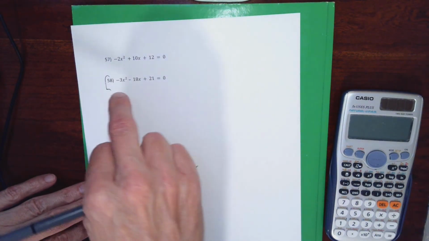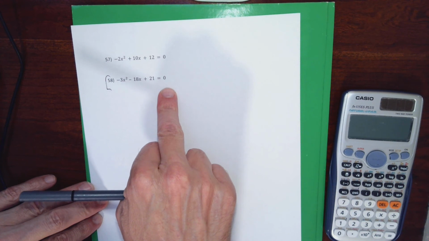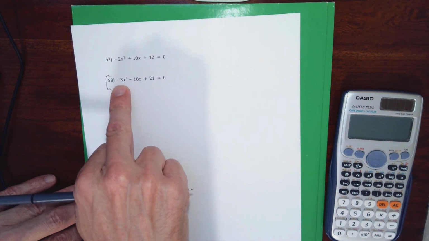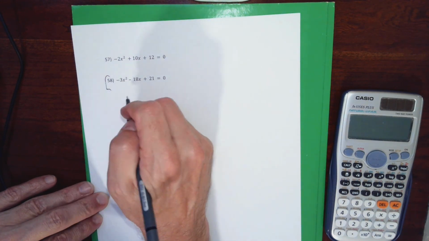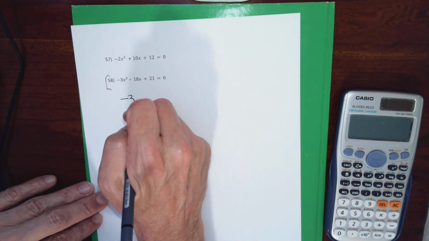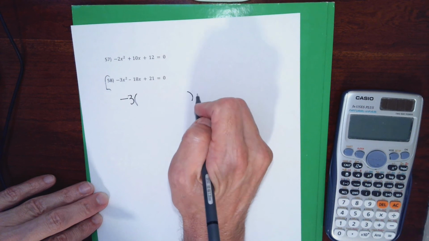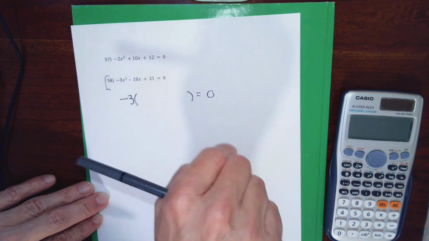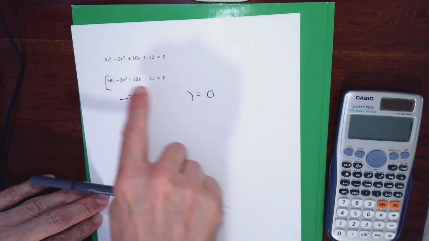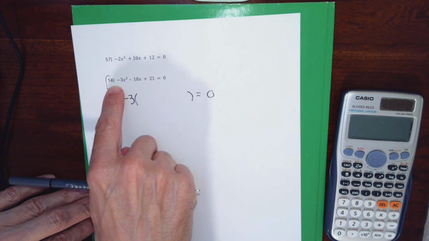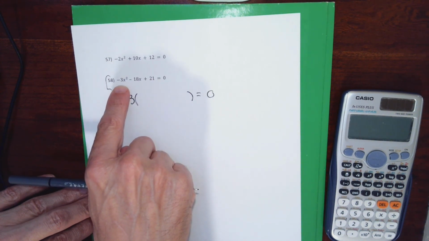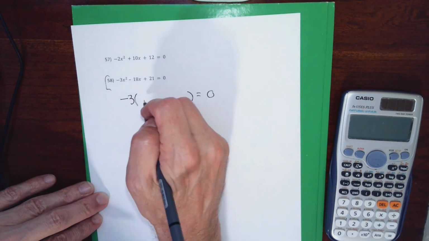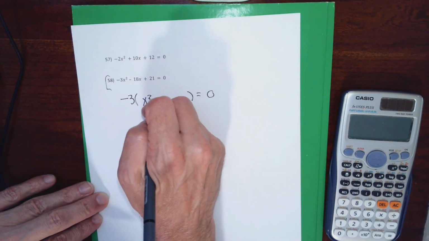In 58, there's a common factor of a 3 that I could factor out. The first term is negative, so I should factor out the opposite of 3, or negative 3. So to get started in 58, I'm going to factor out a negative 3. I'm going to change the signs and divide by 3. The negative 3 is going to turn to positive when I factor out a negative. I factored out a 3, so I'll divide by 3. And here I'm just going to be left with x squared.